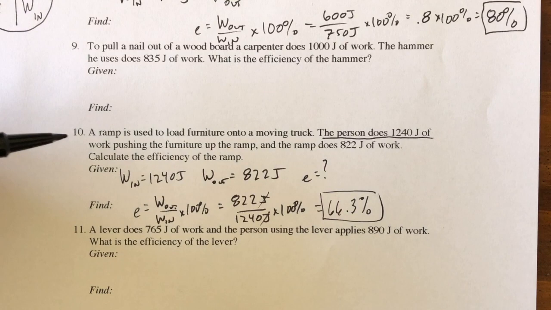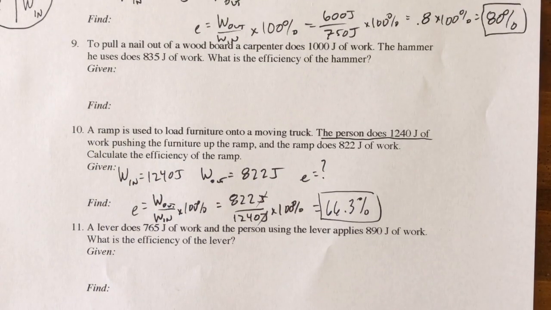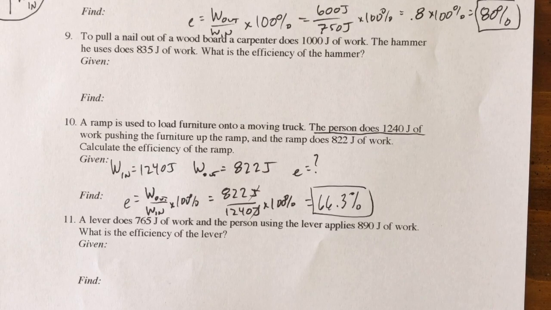So not as efficient as the one up here, but again, if I'm trying to haul a piano, I can't lift a piano up into a truck. This just can't be done, but I can push it up a ramp. I might have to go a longer distance and overcome a little bit extra more friction, but the machine makes it possible for me to do it.